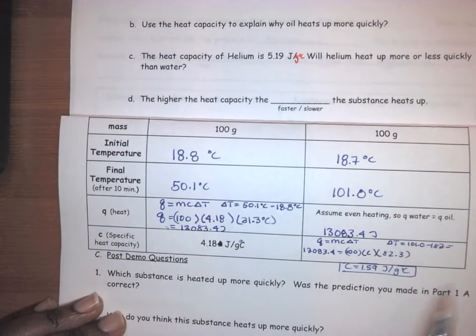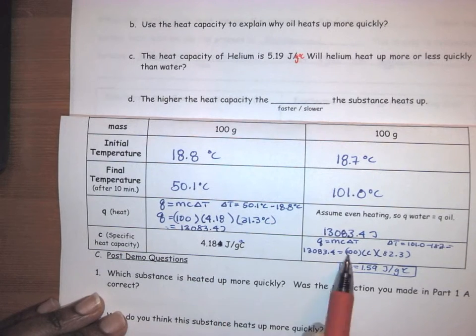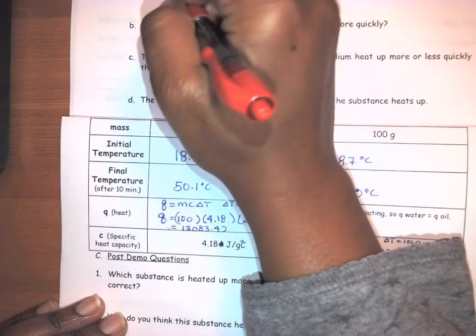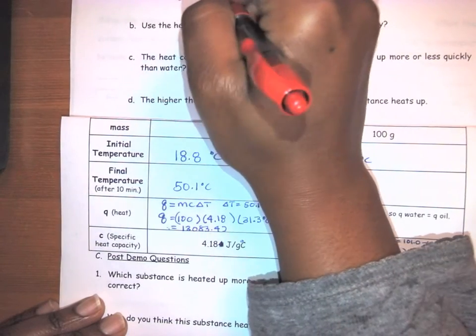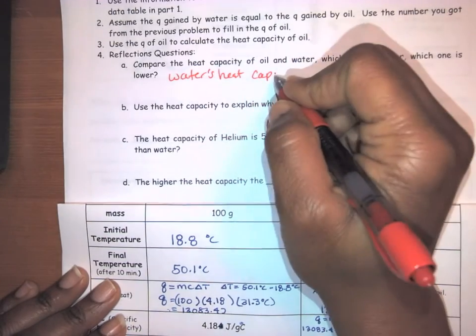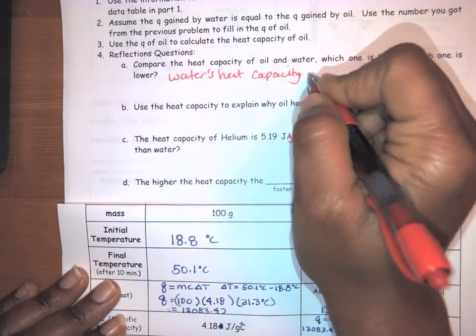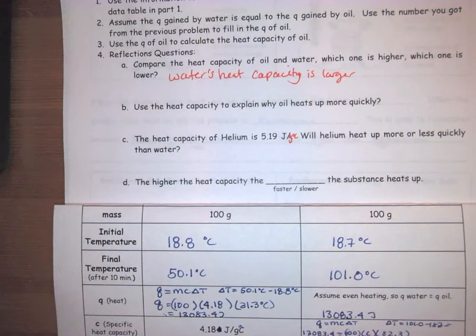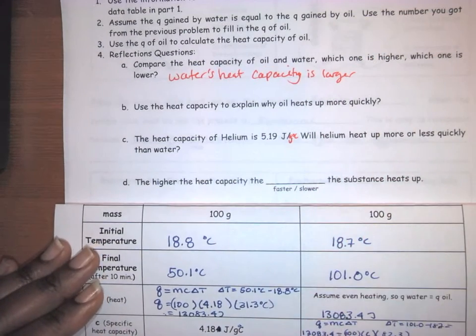Okay, so when we compare the heat capacity of water and oil, clearly water has a larger heat capacity. Okay, so we're going to use this idea of heat capacity to explain why oil heats up more quickly.